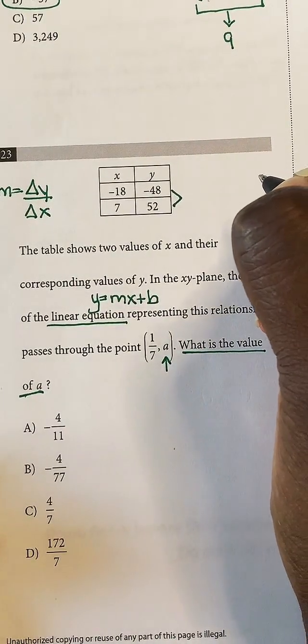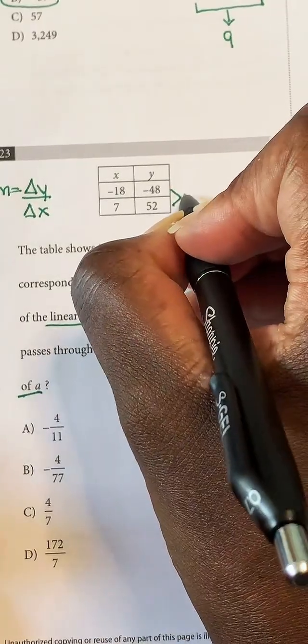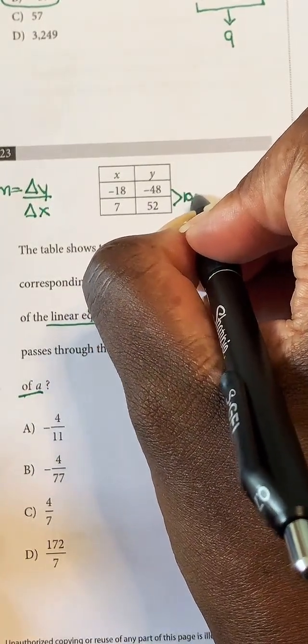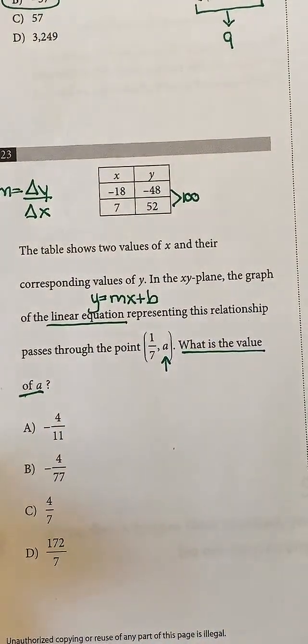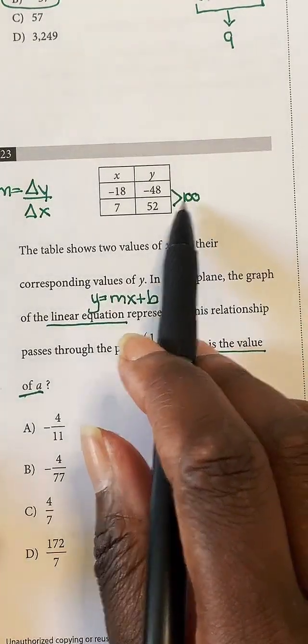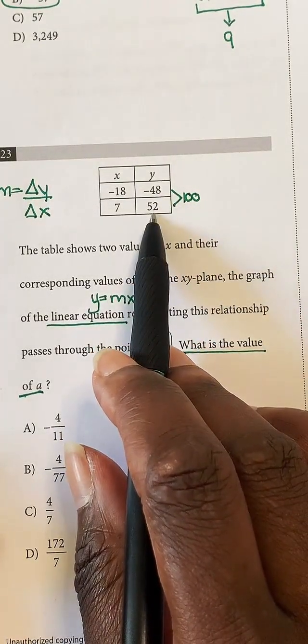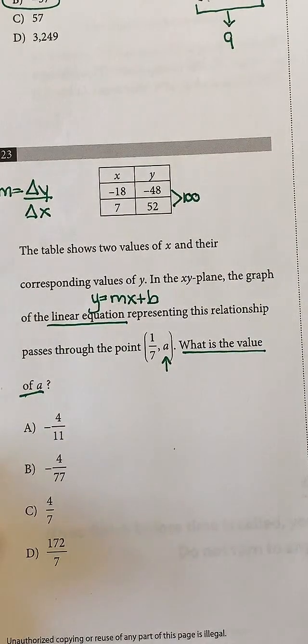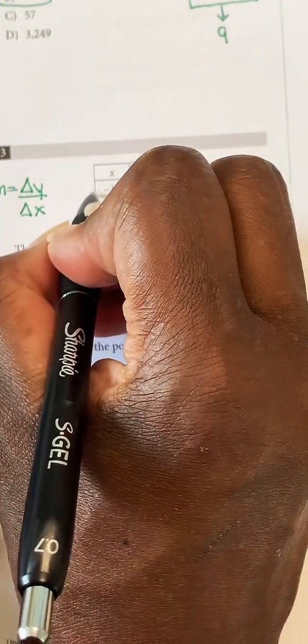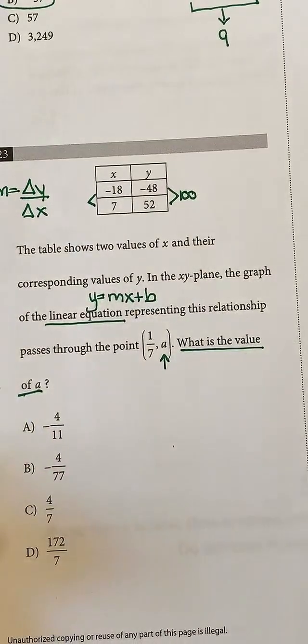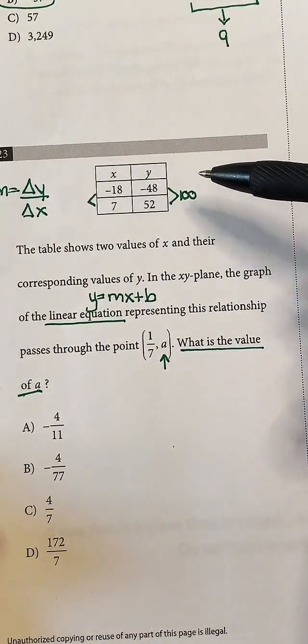So we're going to have to add 100. If I have 100 minus 48, doesn't that give me 52? Then what's the pattern of my x's? Why 100? What's 100 minus 48?